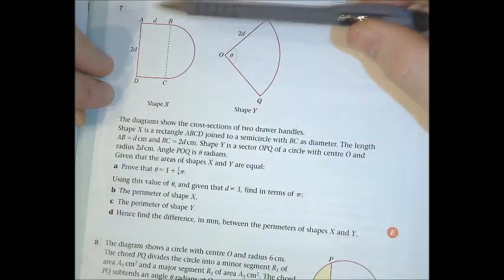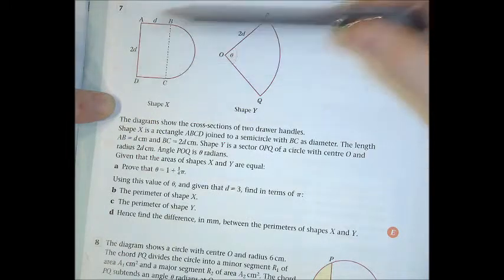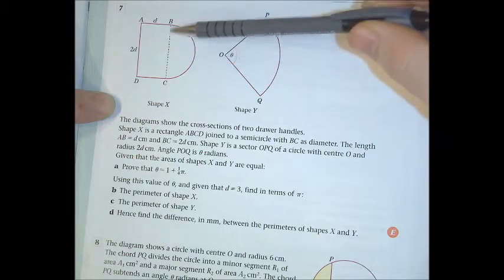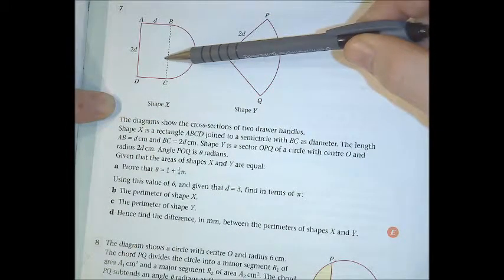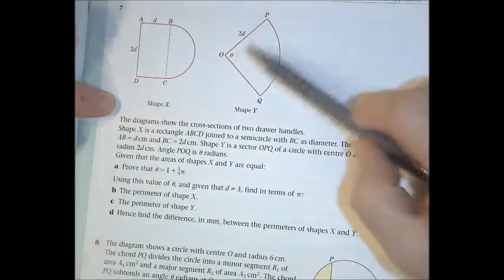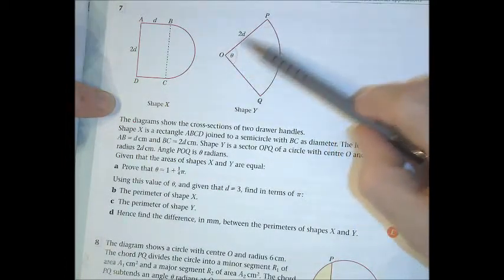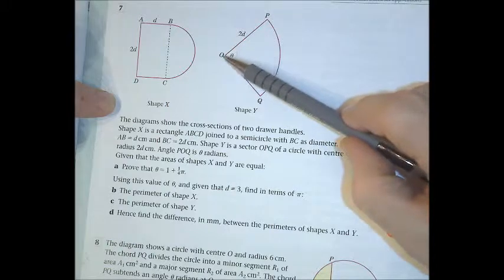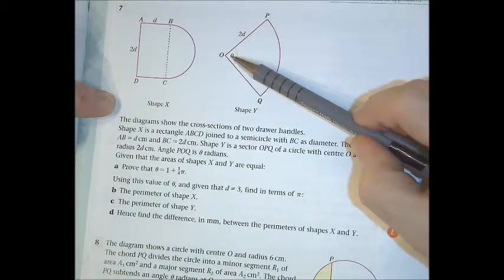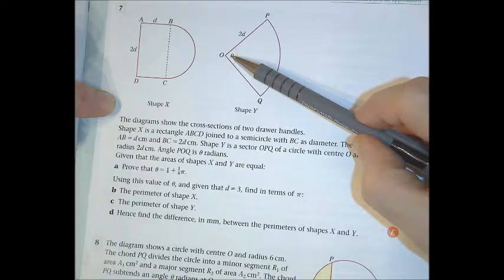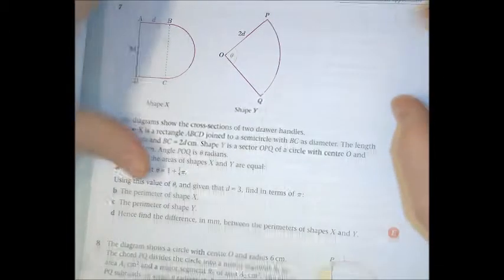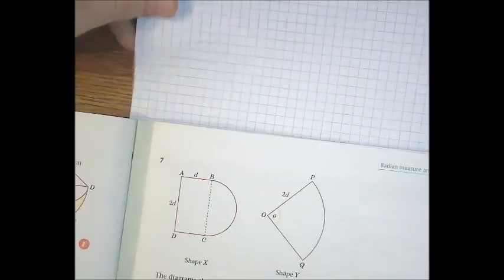Areas, so the dimensions of the rectangle are D and 2D, which means that D is just the radius of the circle stuck on. This one has a radius of 2D and an angle there of theta. And apparently the areas of the two shapes are equal. Okay, so this will be some naming, stating, and equating.